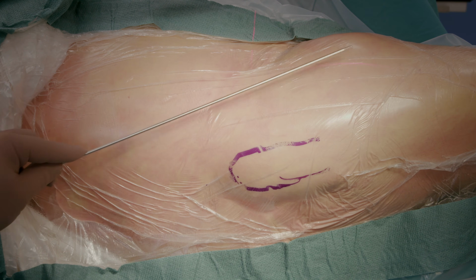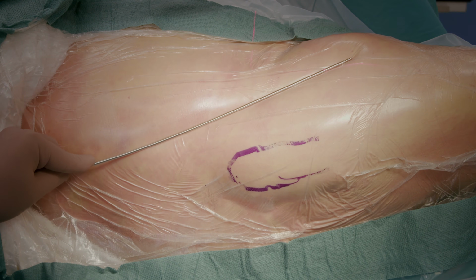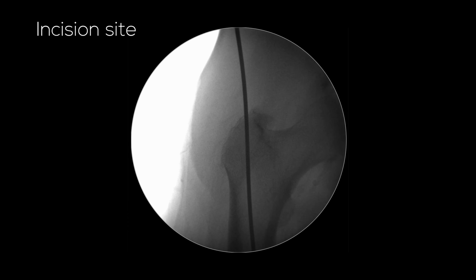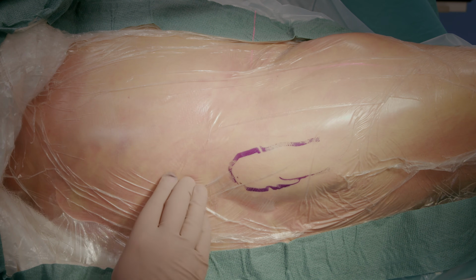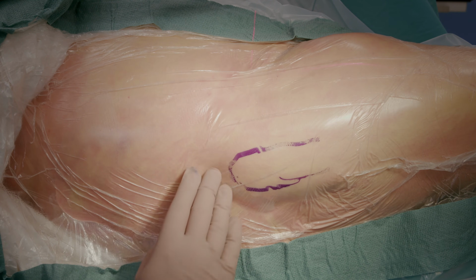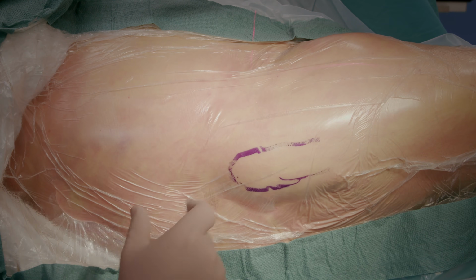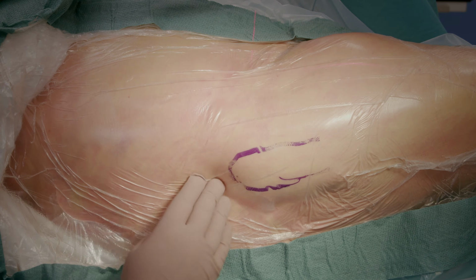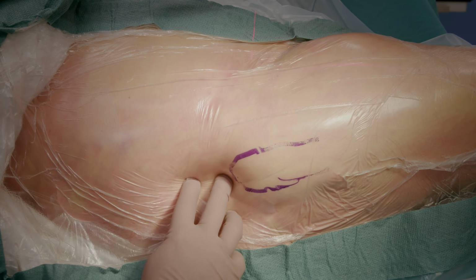To get a better idea of the level, we can use a guide wire like this. We place it here on the anterior femoral surface, then we take an image. It shows that the incision will be well on the proximal side of the tip of the greater trochanter. The amount of subcutaneous tissue in the hip area will affect how far obliquely above the tip of the greater trochanter you need to approach and how far proximally you need to make the incision. This is a fairly slim patient, so a few centimeters will be enough.